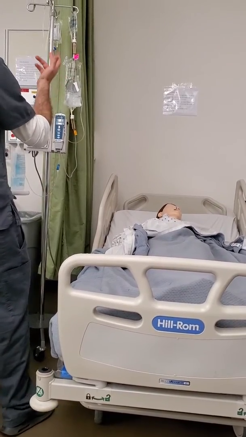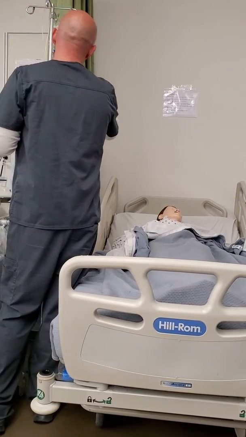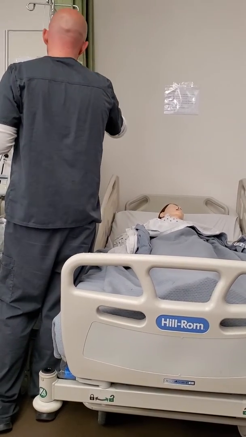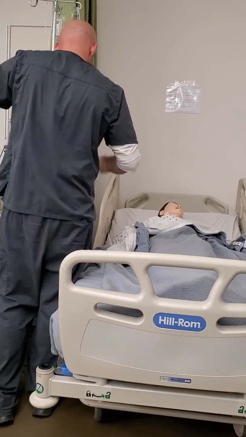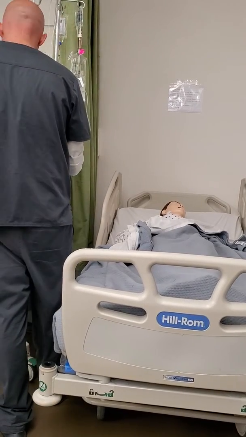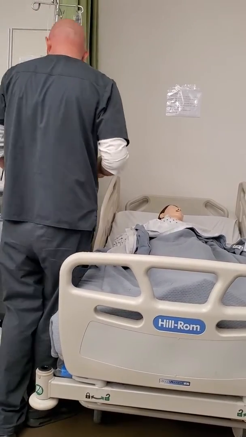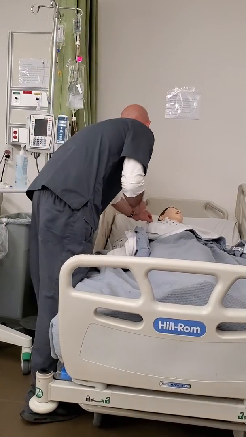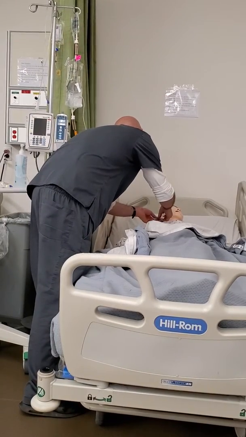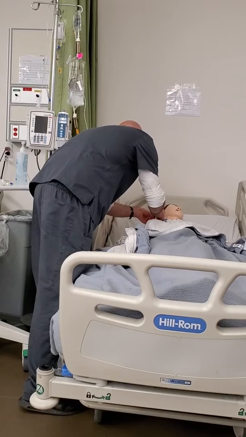So now that I have a new primary line and I'm going to be administering this antibiotic through a previously used line, first thing I want to do is flush my patient's line.